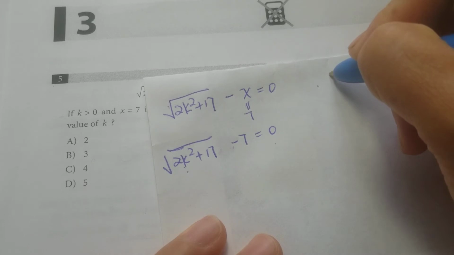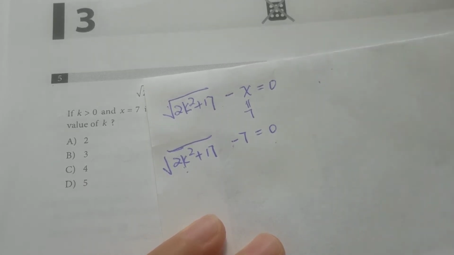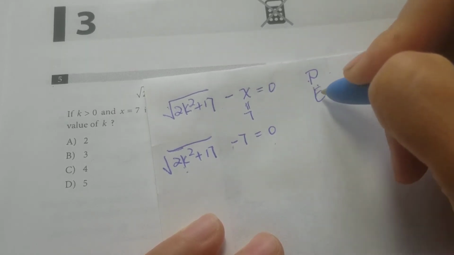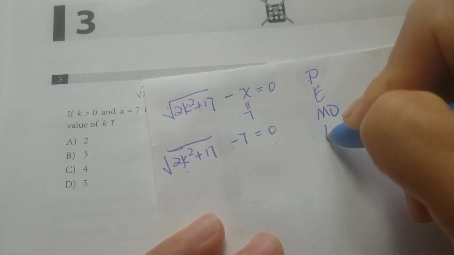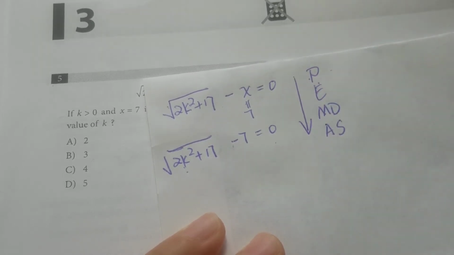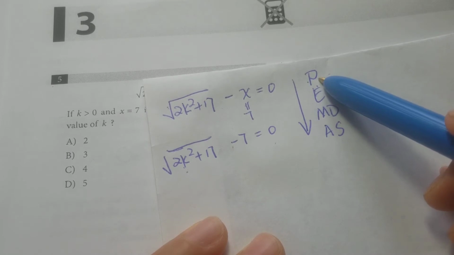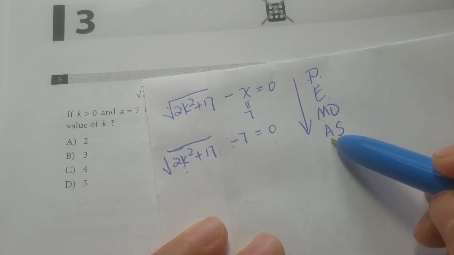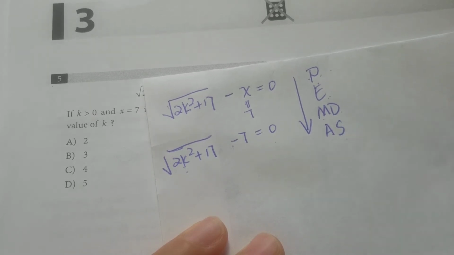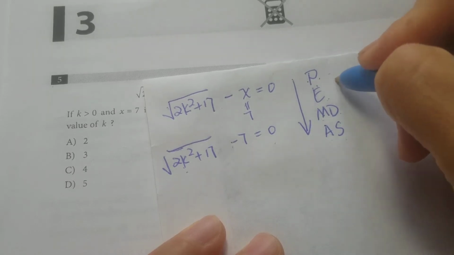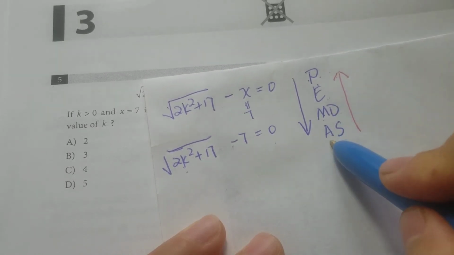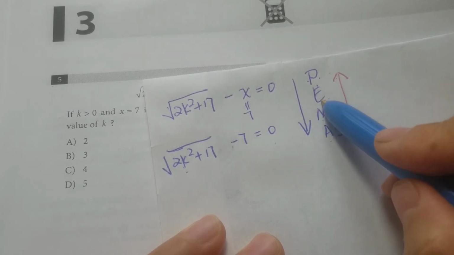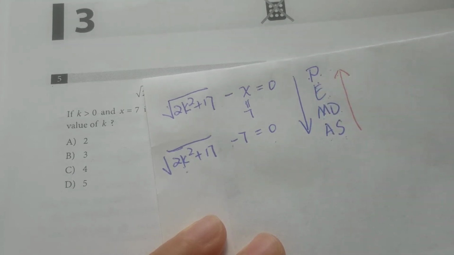Now remember, the inverse operation is the inverse of your order of operations, PEMDAS. The order of operations starts with parentheses first, exponent, and then multiplication and division. The last step is addition or subtraction. For inverse operation, we go backward: we deal with add or subtract first, and then multiplication or division, and then exponent. And the last step, we deal with parentheses.